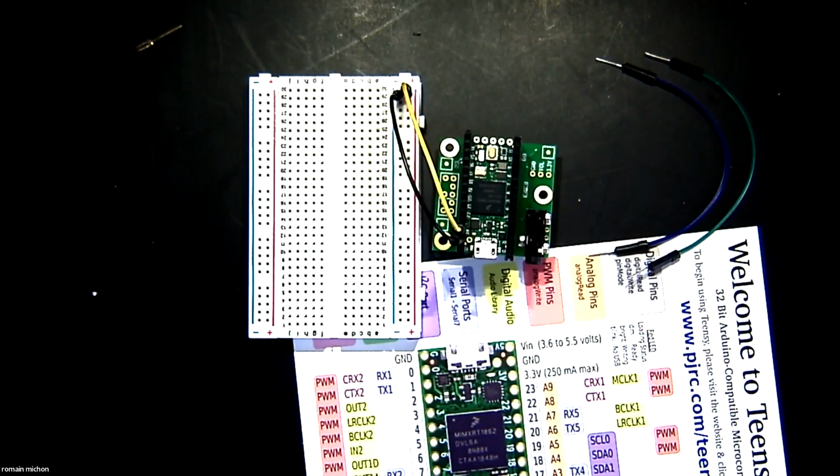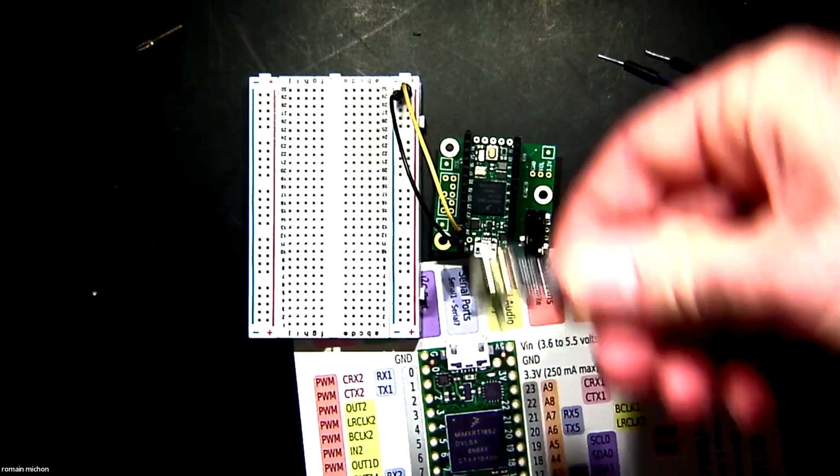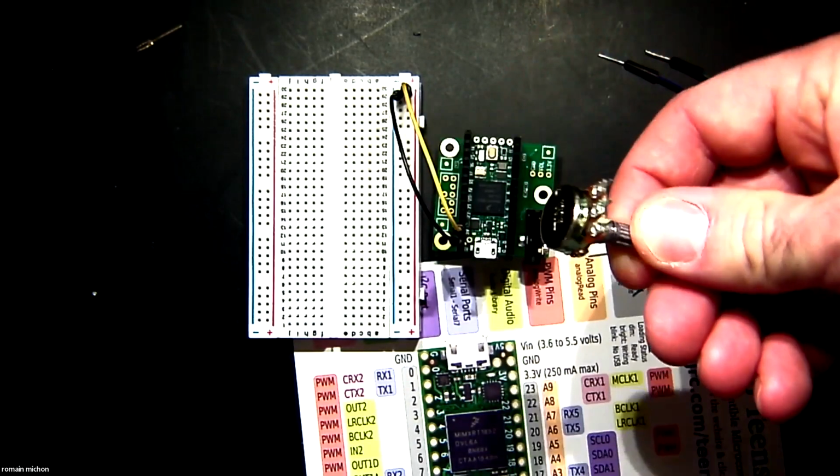The next thing we're going to do is plug a sensor to the Teensy. The sensor we're going to plug to the Teensy is going to be a potentiometer.